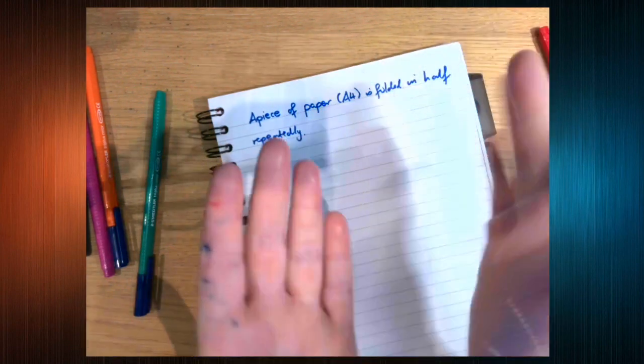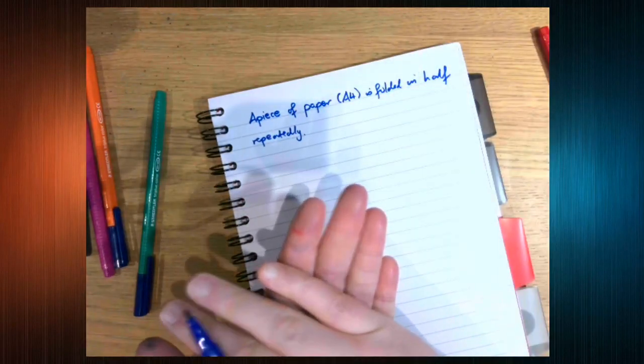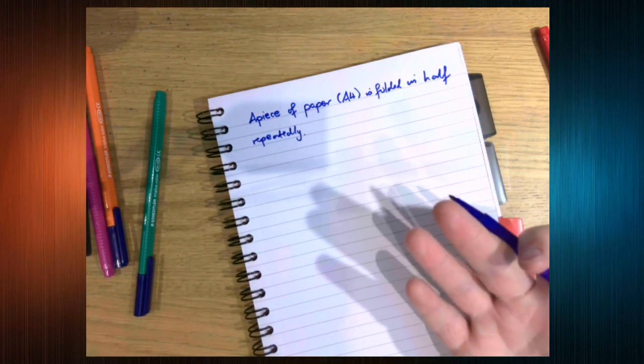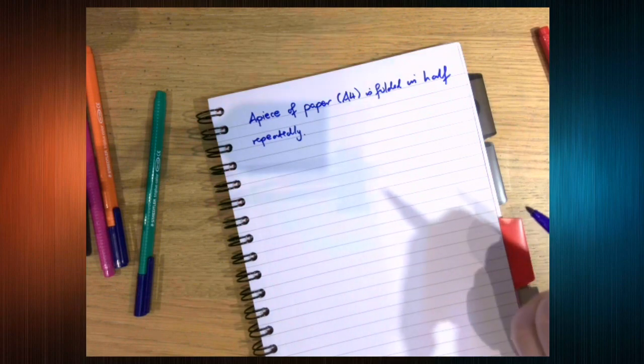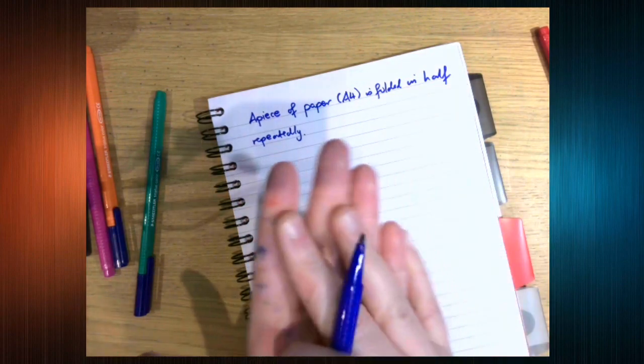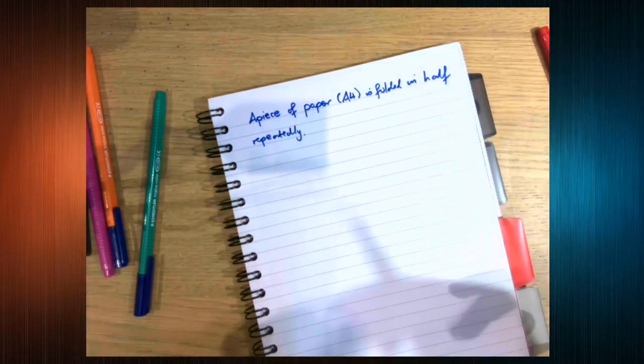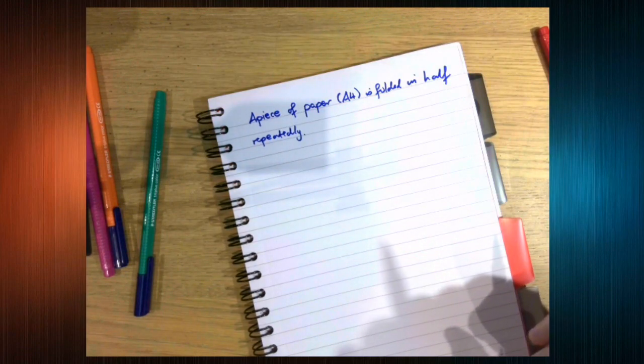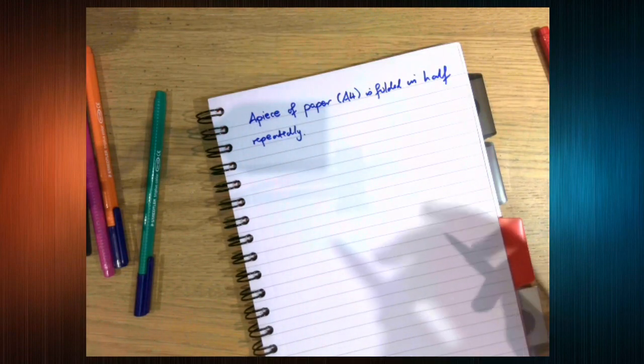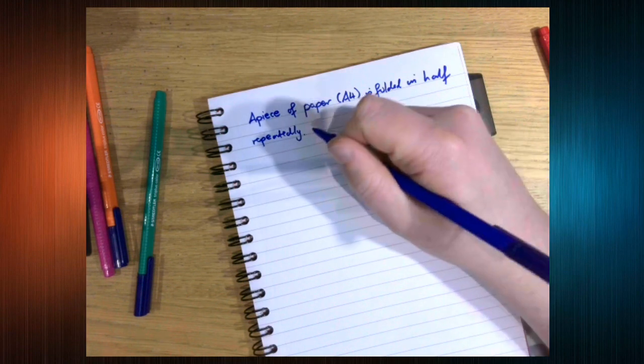We fold it in half, in half again, and again, and so on. If you want to try this, take a piece of A4 paper and see how many times you can fold it. You should find it's not many.